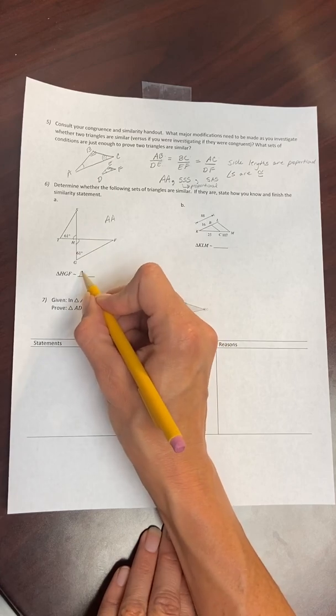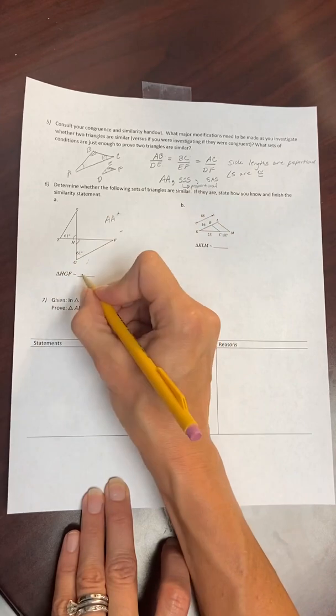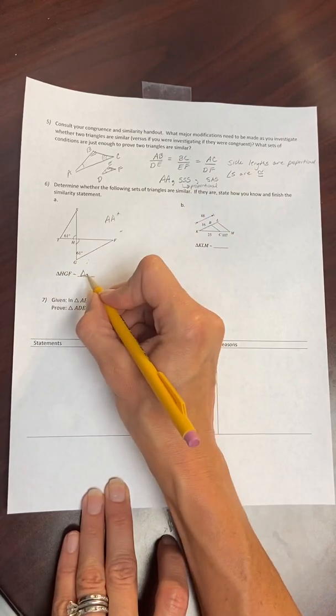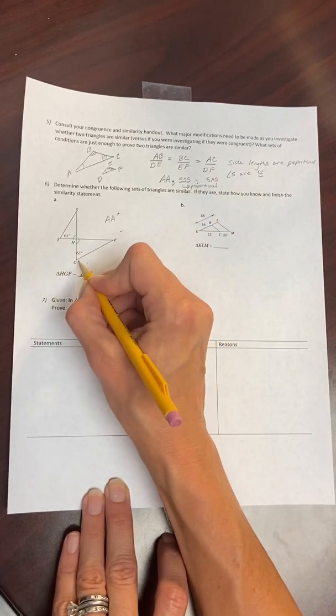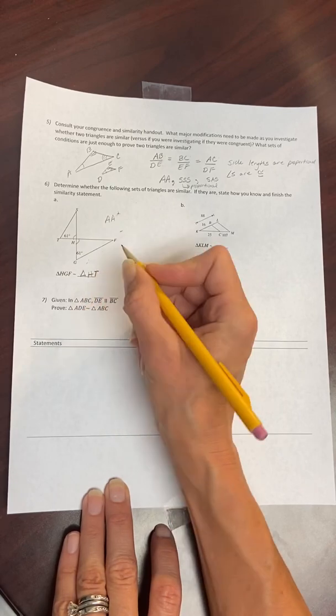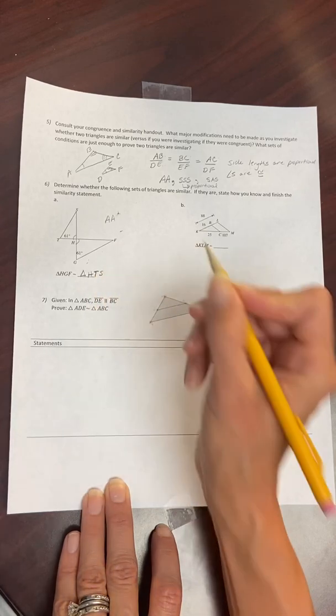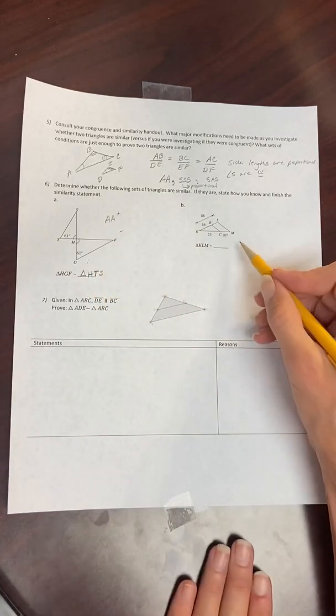That is going to be similar. We use a single squiggly line. That's similar to triangle H. G corresponds to T. So H, T, and then S would correspond to F. So that would be our similarity statement. Let's look at this second one.